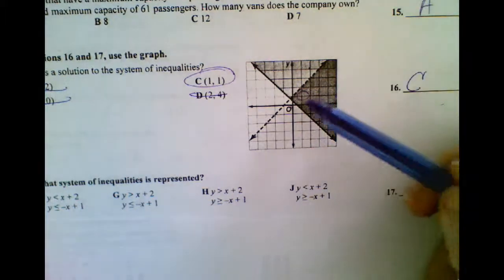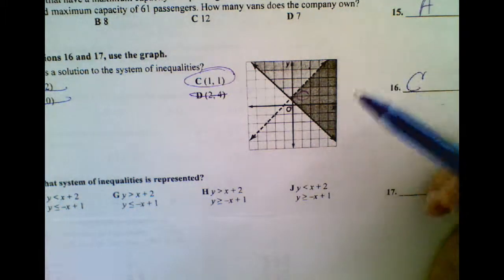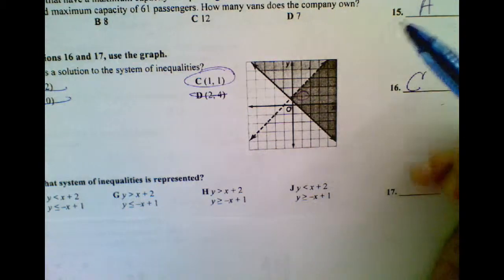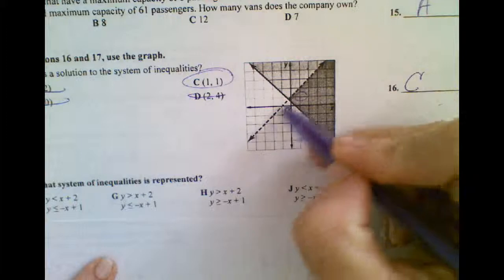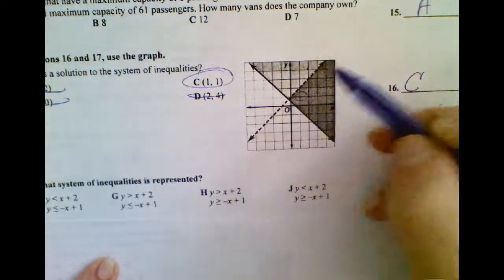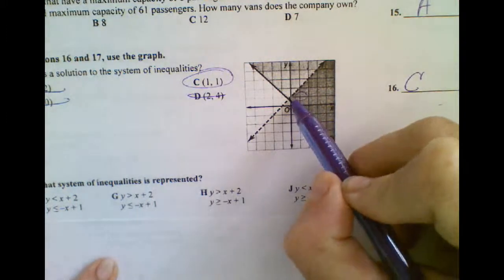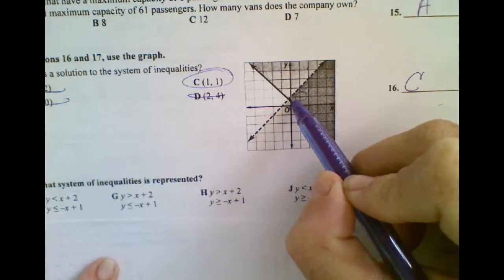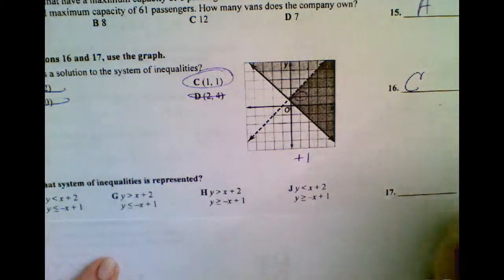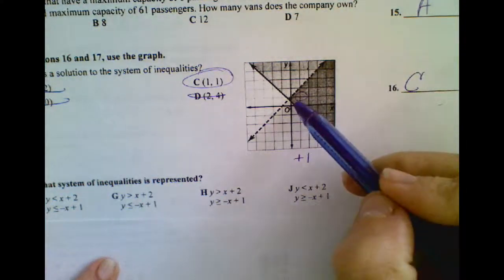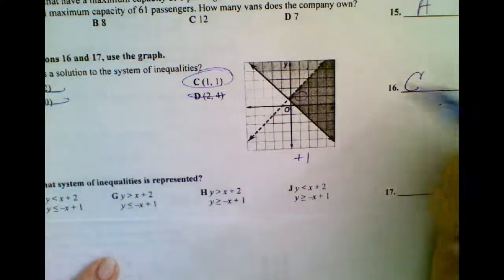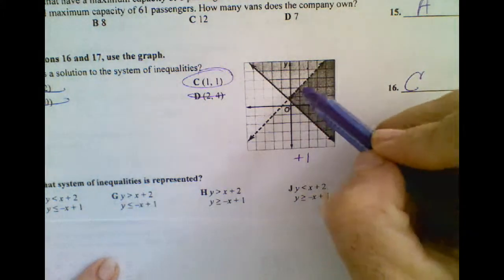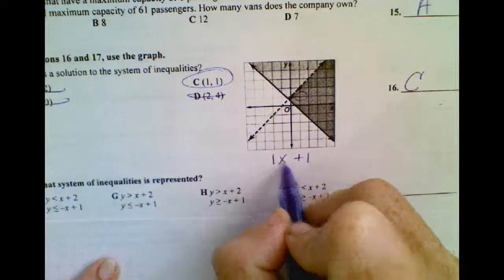And it wants to know, looking at this same picture, what system of inequalities is represented. So we need to write an equation for each of our lines. Okay, so Vanessa, let's start with the dashed line. What's its y-intercept? On the y-axis, at 1. So it's plus 1. And from that point to another point, how far do you go up and over? Up 1 over 1. So our slope is 1.